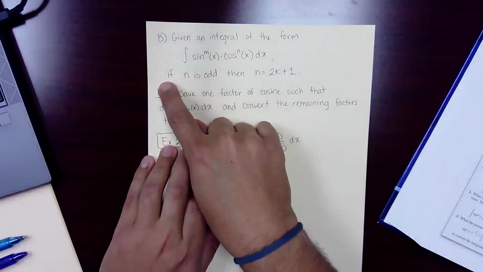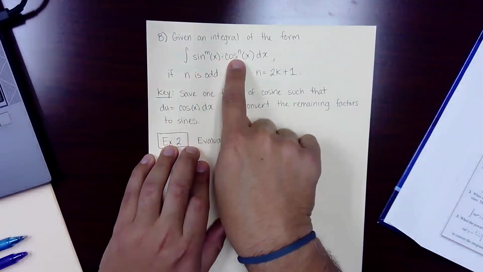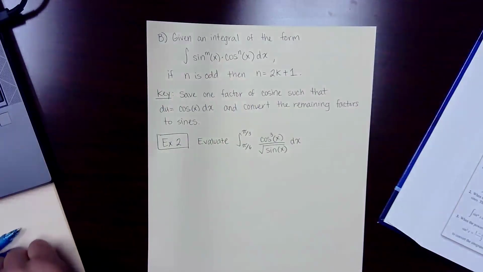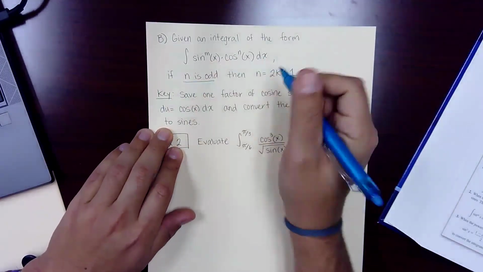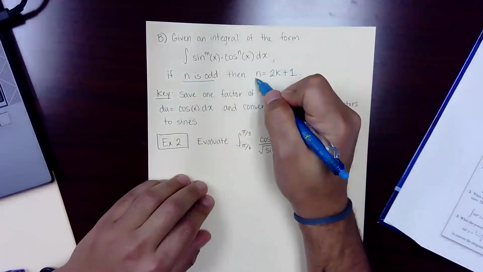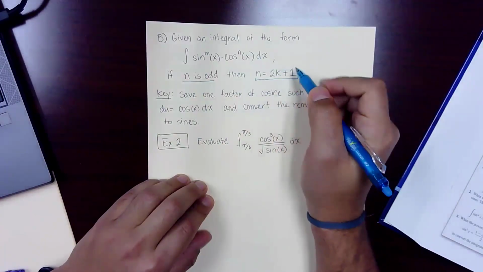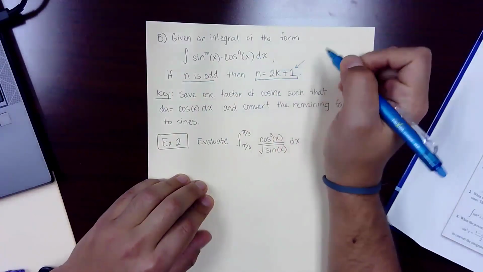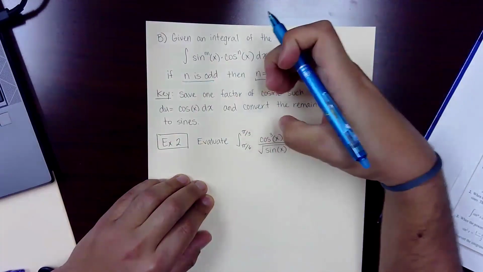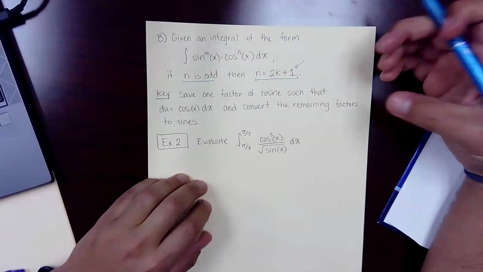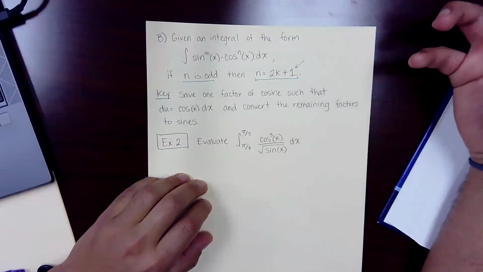Okay. So if n, the power of the cosine, is odd, then n is equal to 2k plus 1. And this plus 1, you can think about it as the extra factor of that trig function that we're breaking out of the problem.